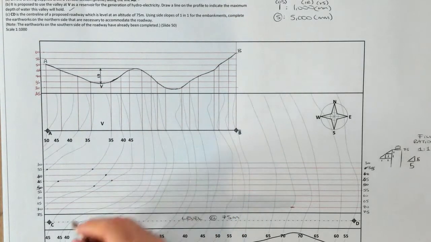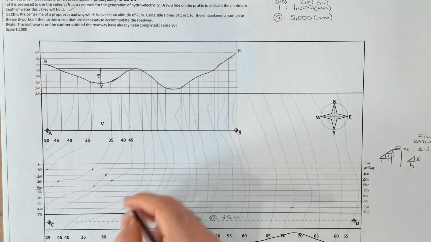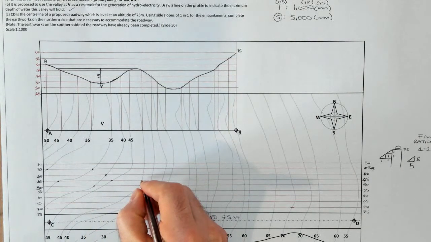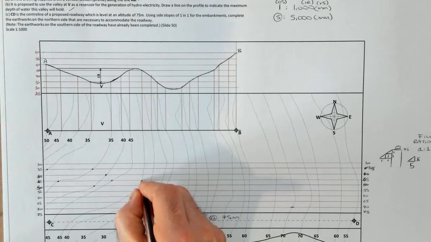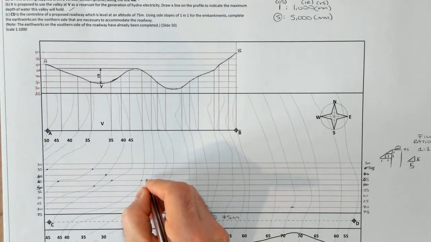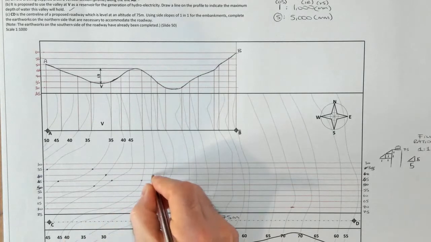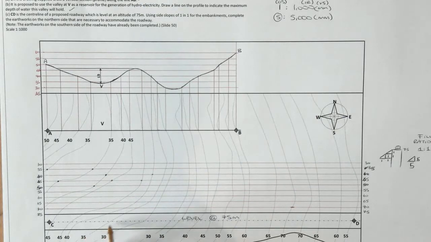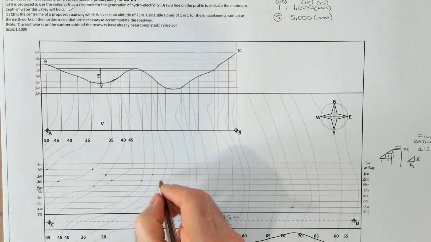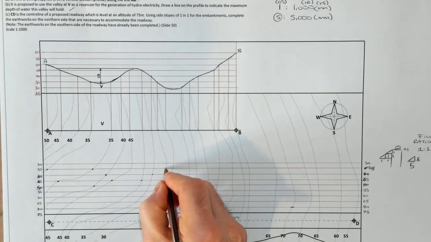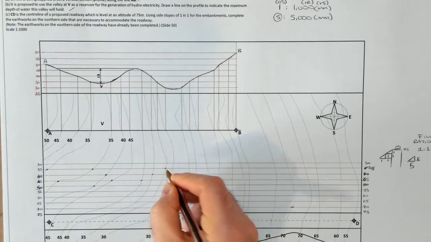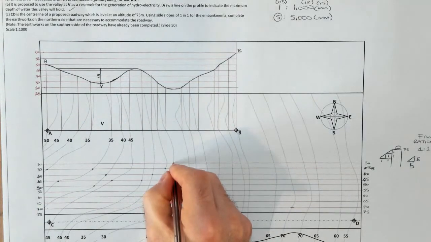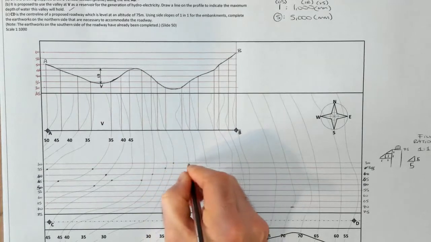And then the next one, just looking over here, is also at 45. Then we have back up to 40. Then down to 35. I should say up to 35 in this case. Then up to 30. Then we're at 30 again.